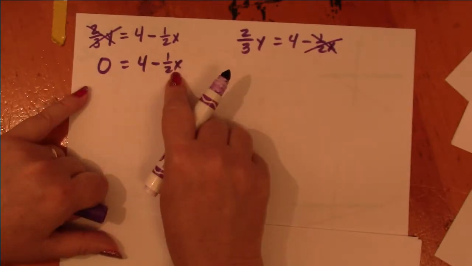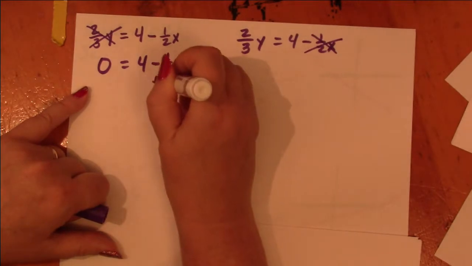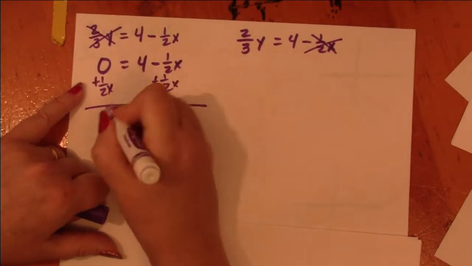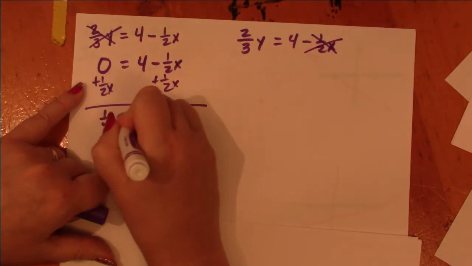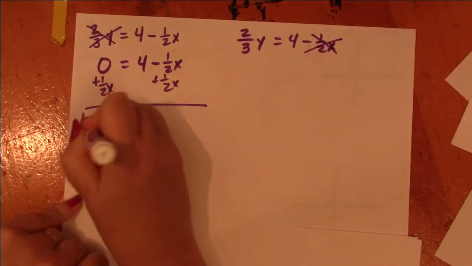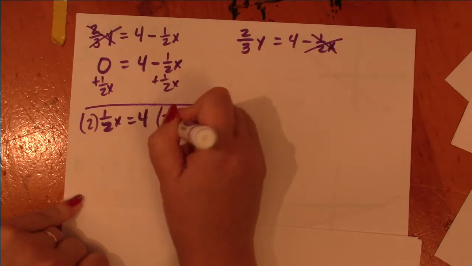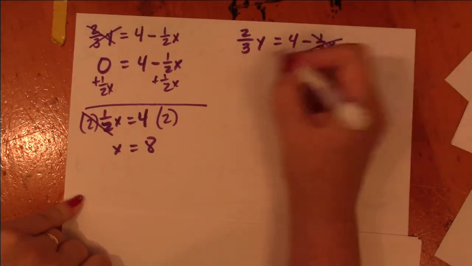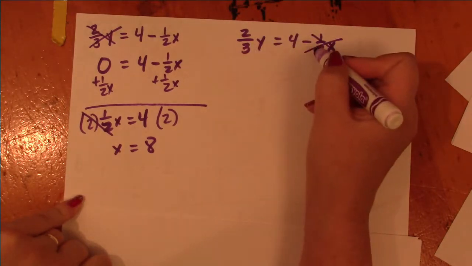This is complicated to work with. Let's add 1/2 x to both sides. So 1/2 x equals 4, and I multiply both sides by 2 to get rid of this, and x equals 8.